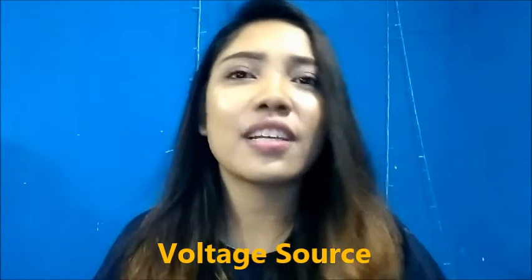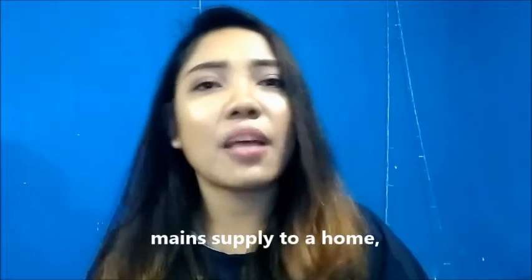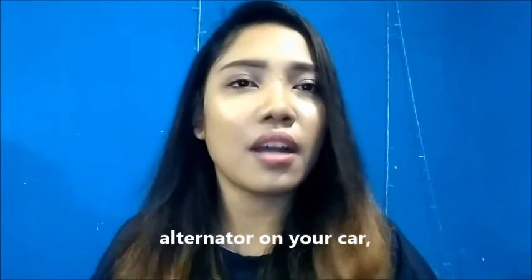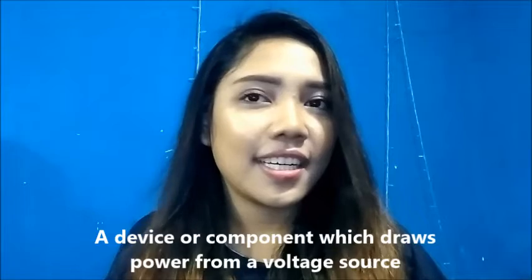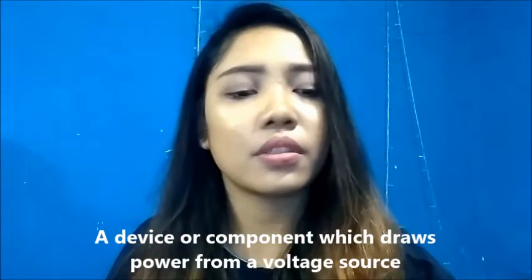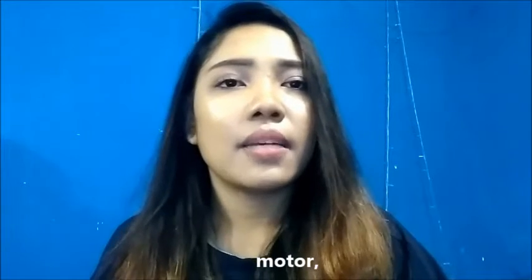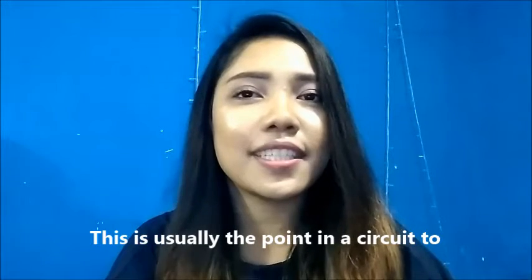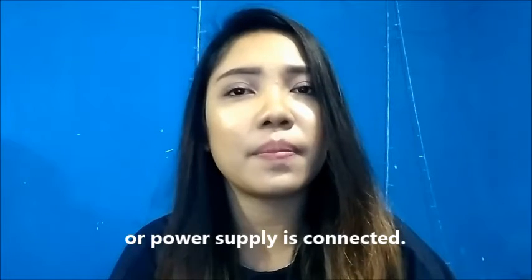Voltage source. This produces a current that flows in a circuit. It could be a battery, portable generator, main supply to a home, alternator on your car, or bench power supply in a lab workshop. Load, a device or component which draws power from a voltage source. This could be an electronic resistor, bulb, electric heater, motor, or any electrical appliance. Ground. This is usually the point in a circuit to which the negative terminal of a battery or power supply is connected.